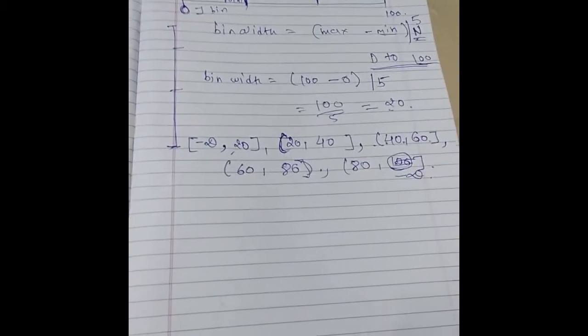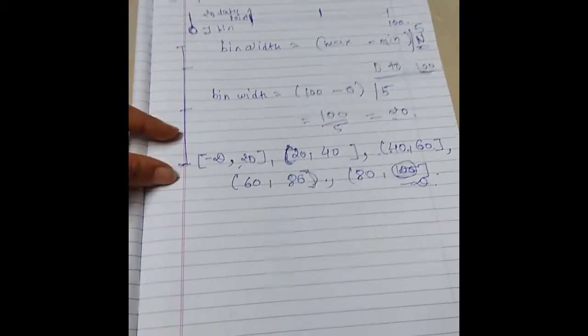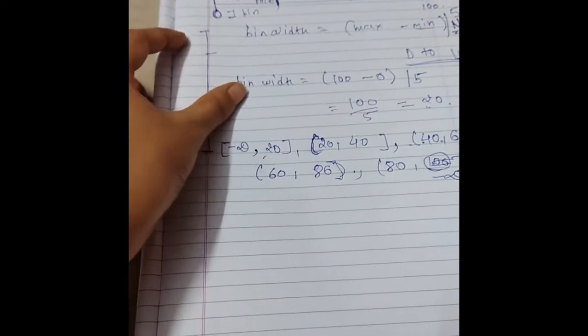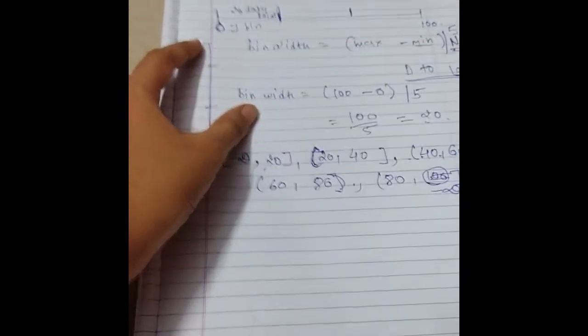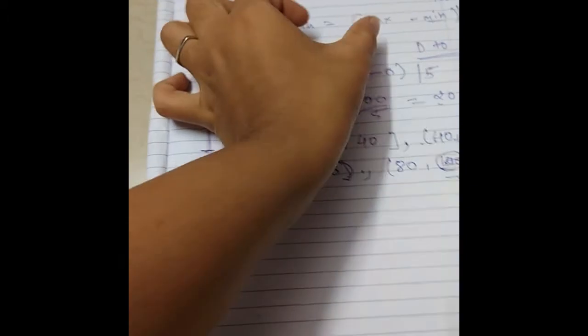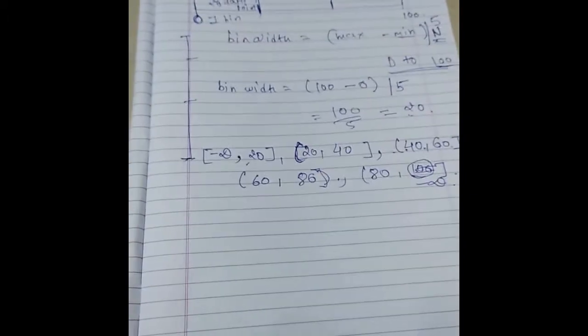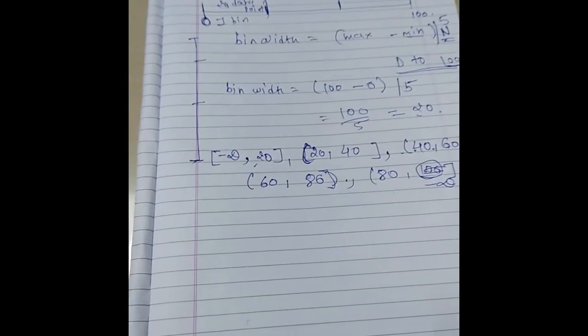So there are mainly two methods. In the first method, we are dividing data into equal depth. In the second method, which is equal width partitioning, we are dividing data points into equal width. So this is how we can do this.